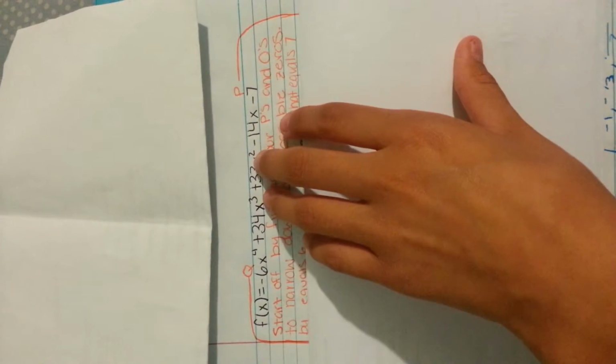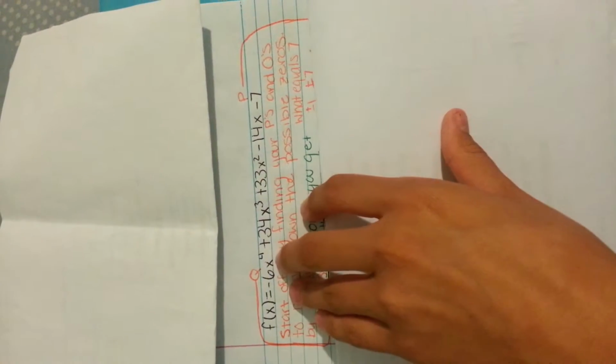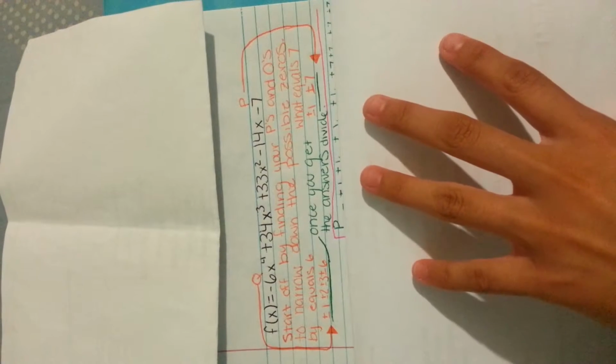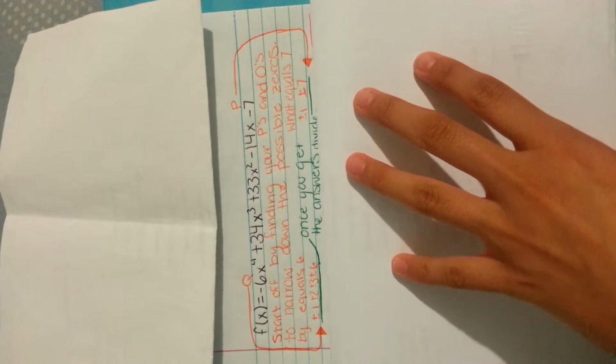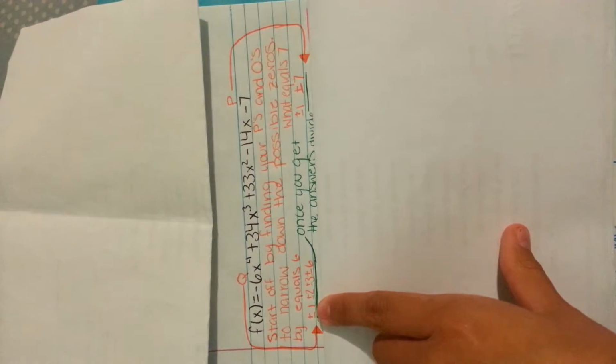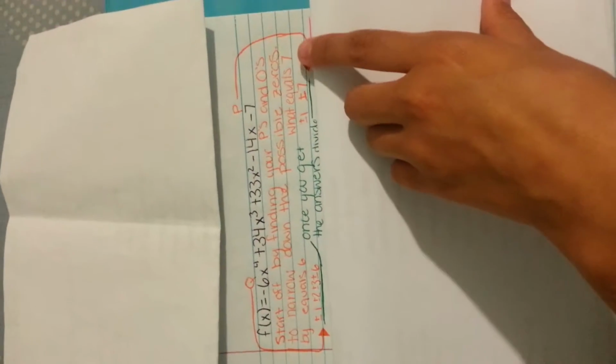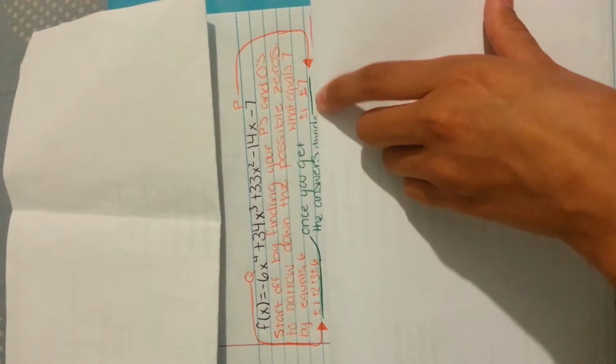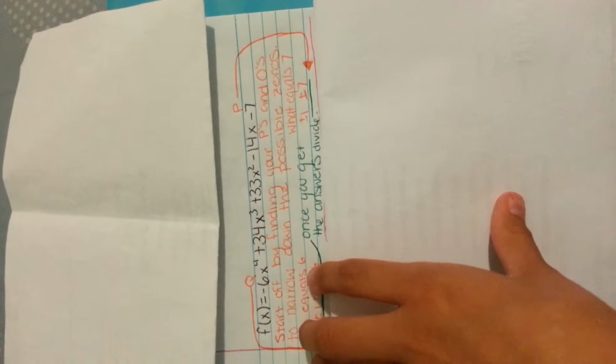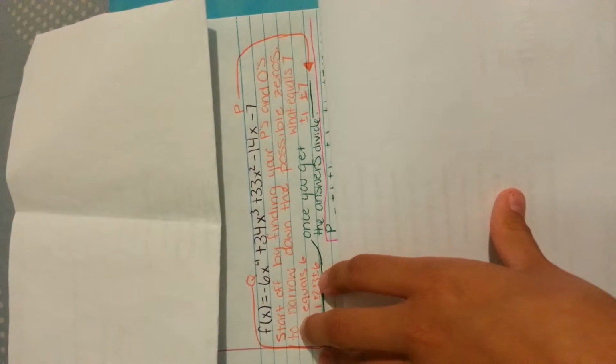With those, to find them all, we can find whatever equals 6. What equals 6 is 1 times 6 and 2 times 3, plus and negative. And what equals 7 is plus or minus 1, plus or minus 7. Once you get these answers, you divide your p and your q.